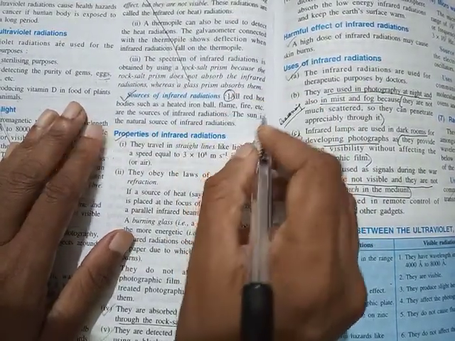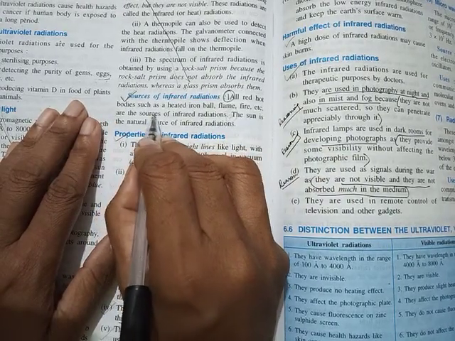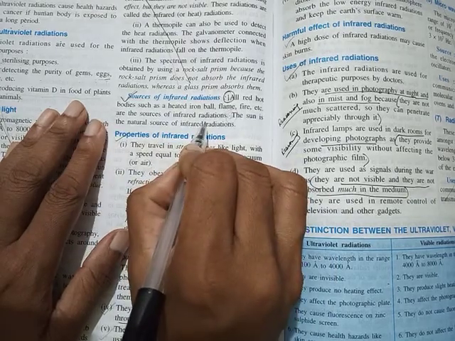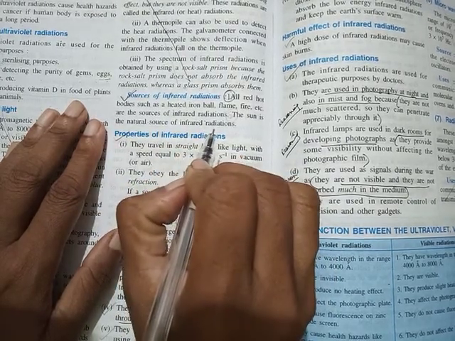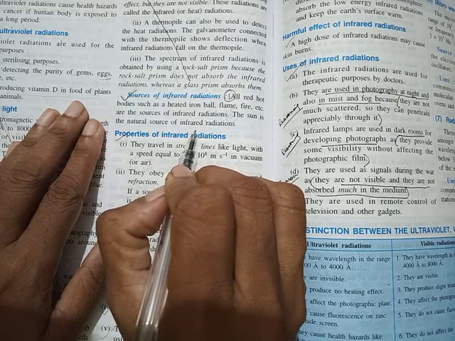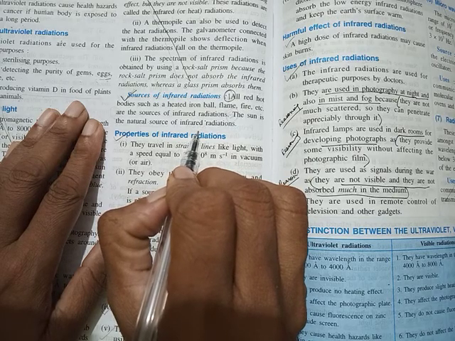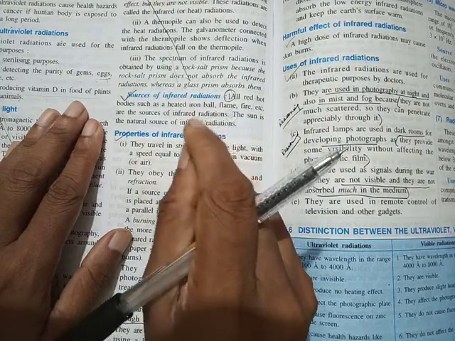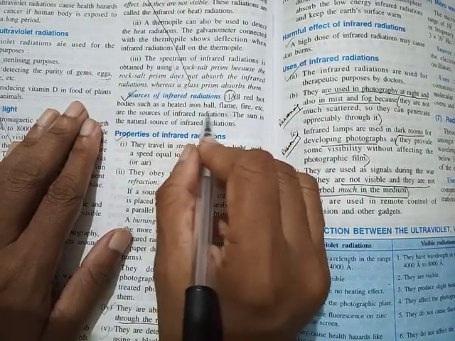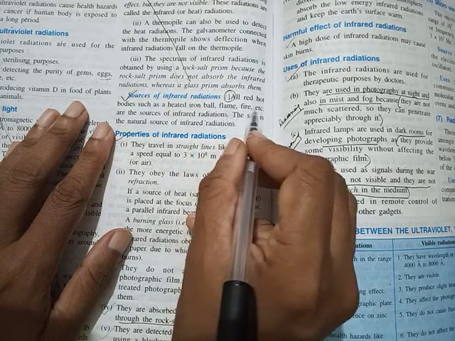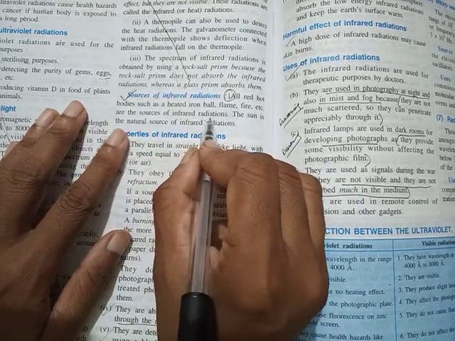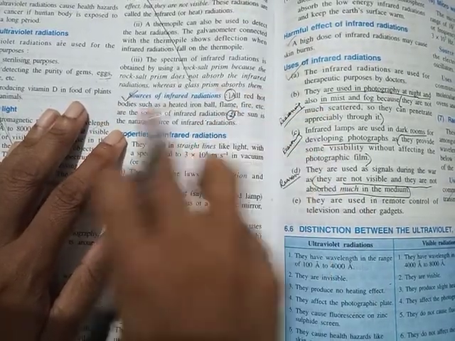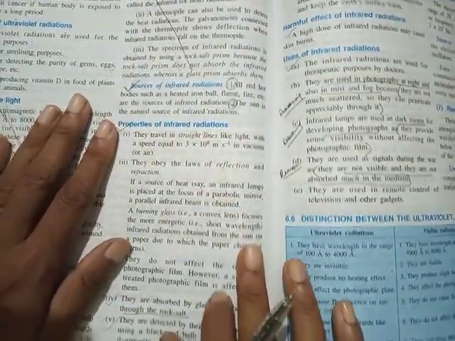All red hot bodies such as heated iron ball, flame, fire, etc. are sources of infrared radiations. Any red hot body. You take an iron rod and keep heating it till it becomes red hot, then it starts emitting infrared radiations. Flame, fire, everything are sources of infrared radiation. Then as usual, the sun is the natural source. This is the artificial source and this is the natural source.